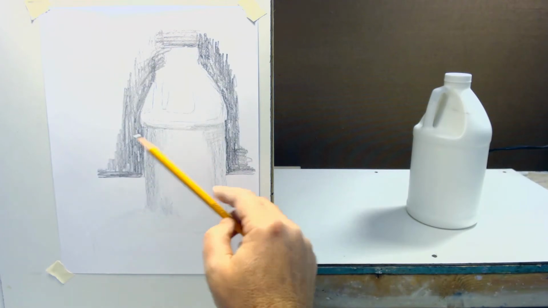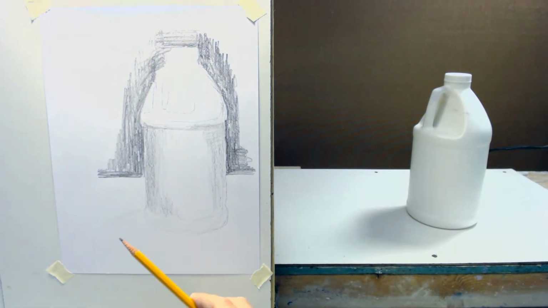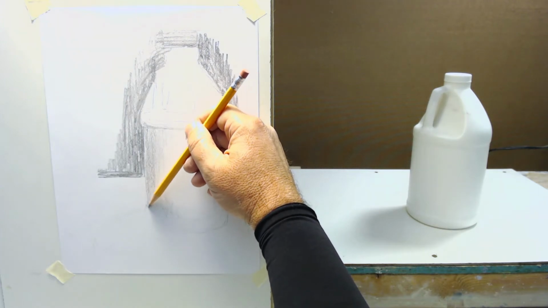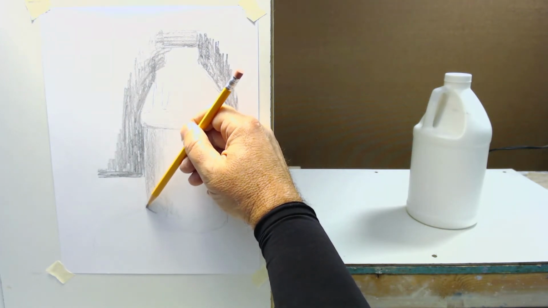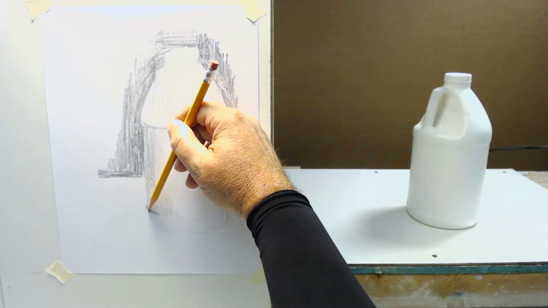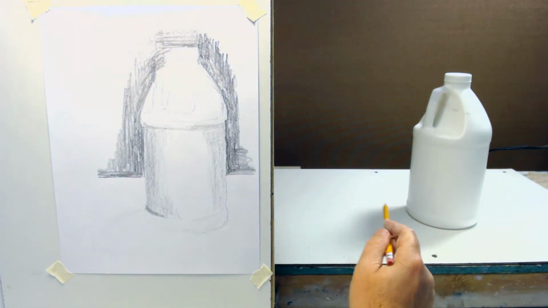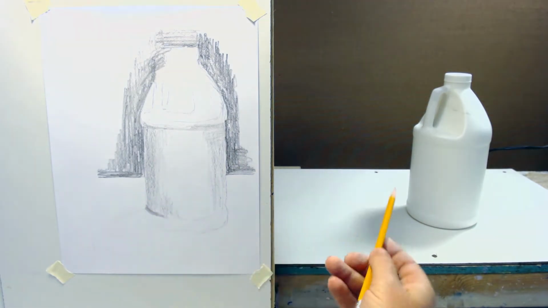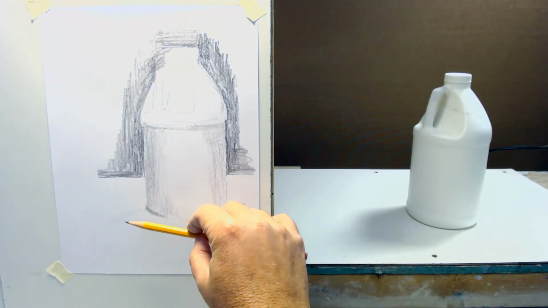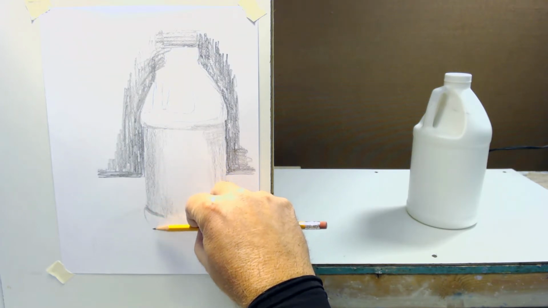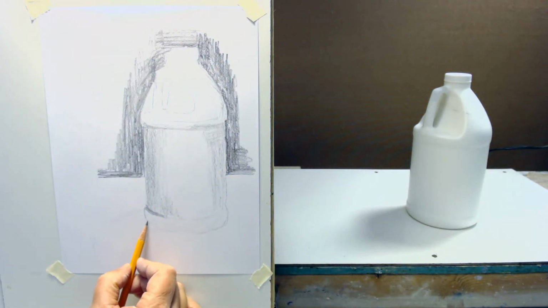And you can see how nice the shading is with a wooden pencil. Boy, I still have people in class. It's a week into class and they're still monkeying around with those mechanical pencils. All right, there we go. See, it's a little darker down here. Hopefully when I'm pointing to something, it's something close to what you're looking at there. Okay, now it's really dark under here.